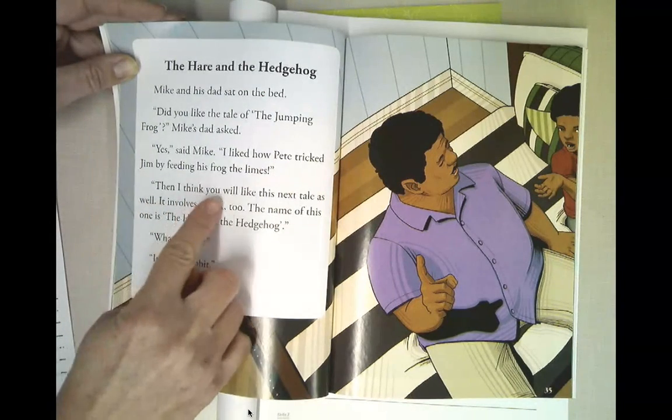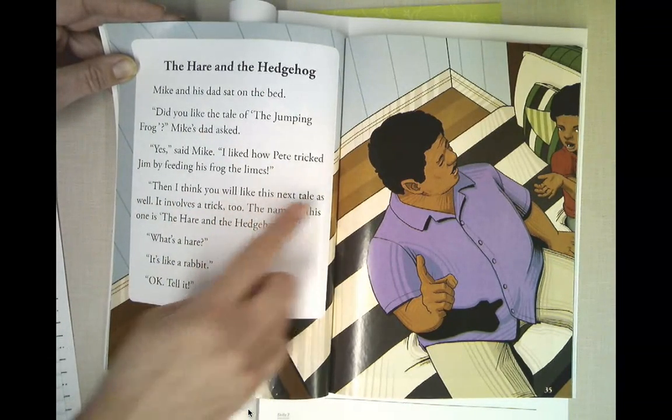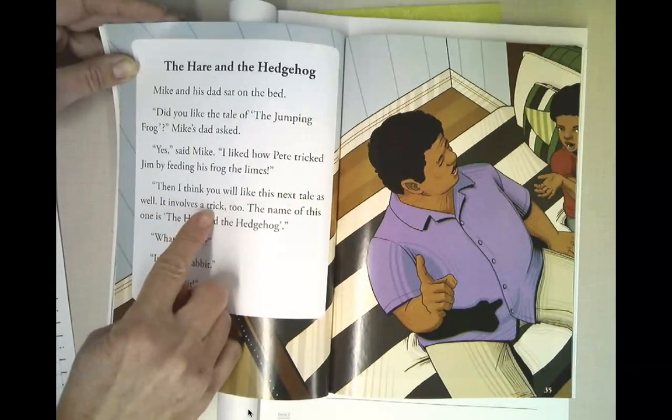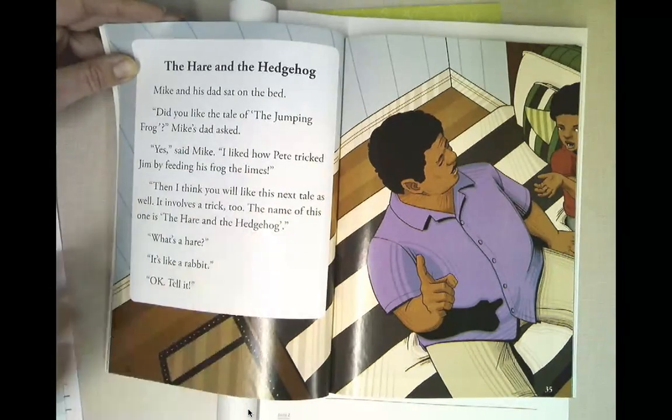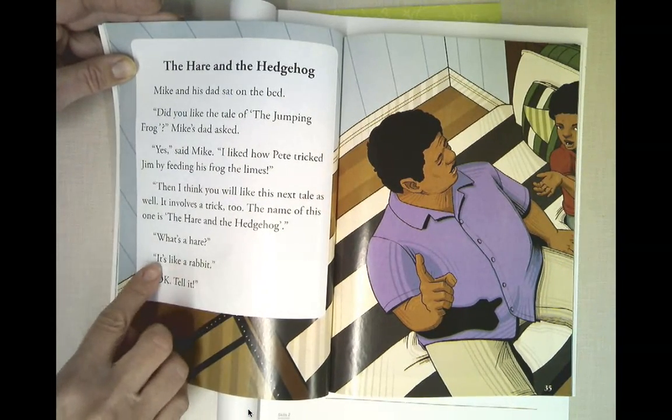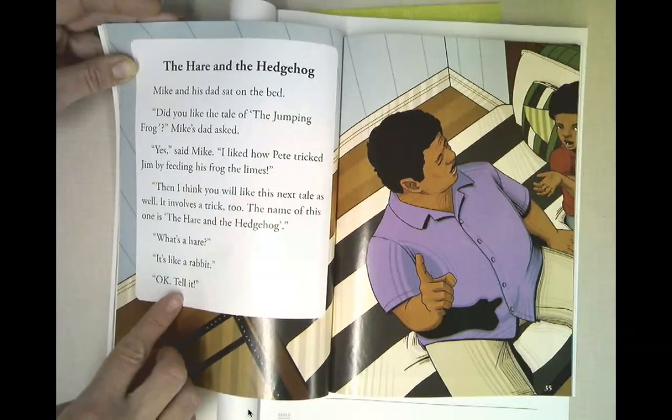Then I think you will like this next tale as well. It involves a trick too. The name of this one is The Hare and the Hedgehog. What's a hare? It's like a rabbit. Okay, tell it.